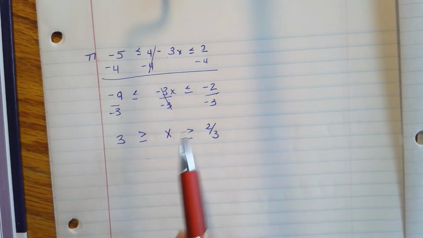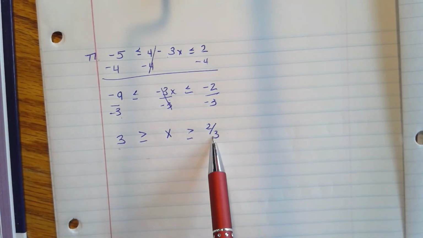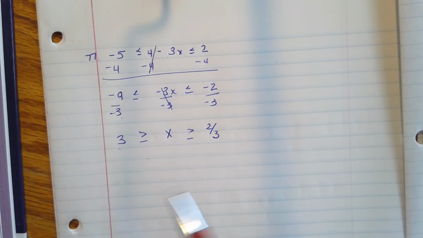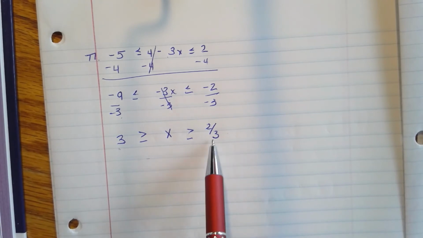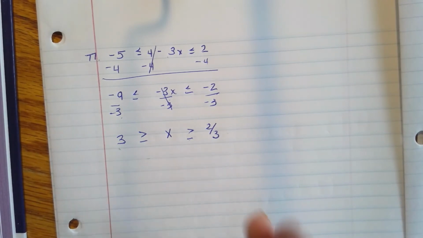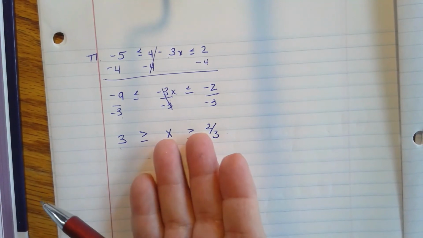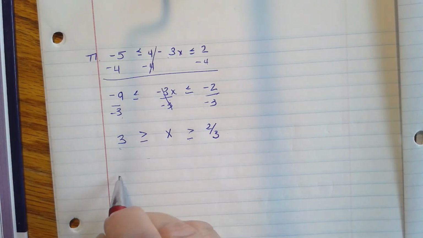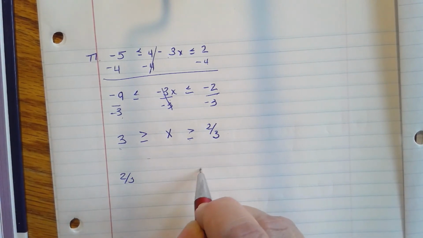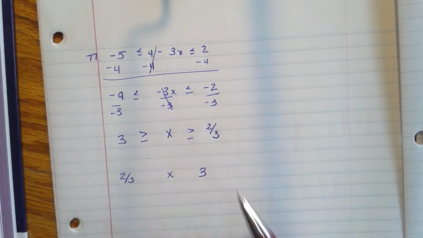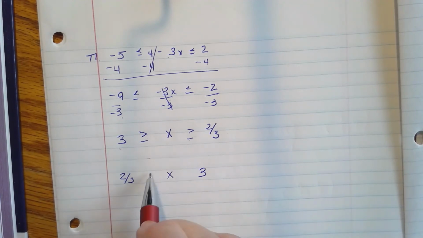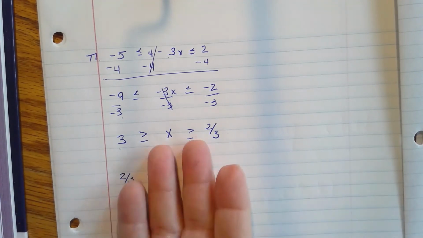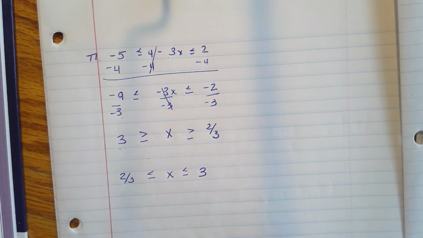Now, although this is correct, there's nothing wrong with it, it makes more sense and it parallels what we've been doing before if we flip this whole thing. So like I said before, think of it as just taking it and completely flipping it over. So the 2/3 goes here, the 3 goes down here, and instead of greater than or equal to, they're going to be less than or equal to. It's like you literally flipped it over.